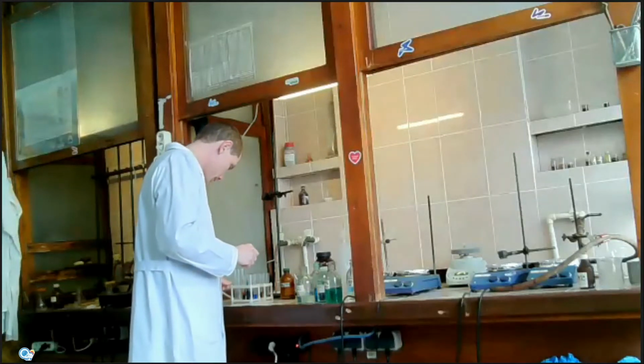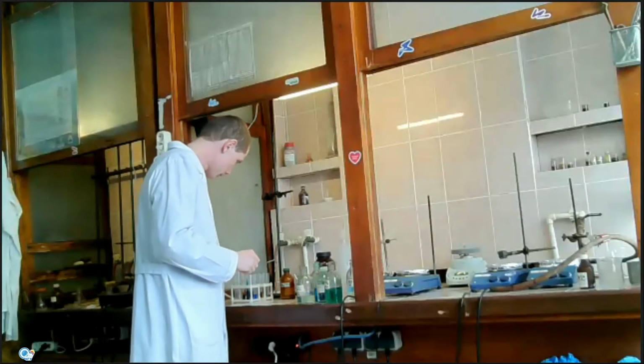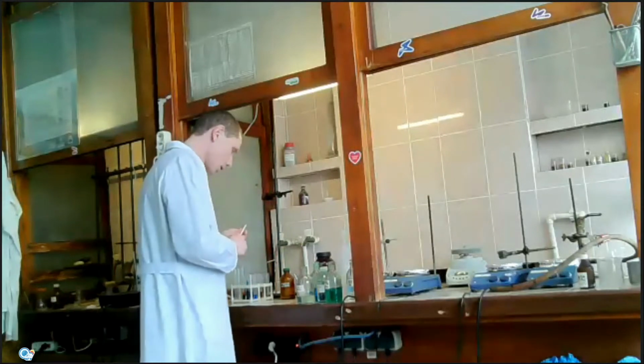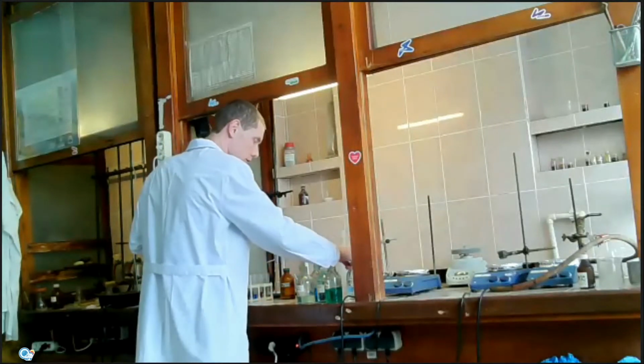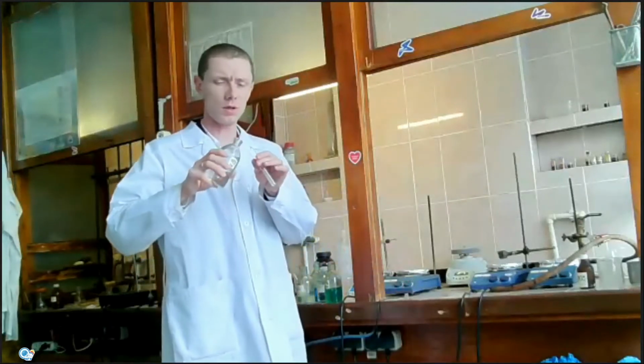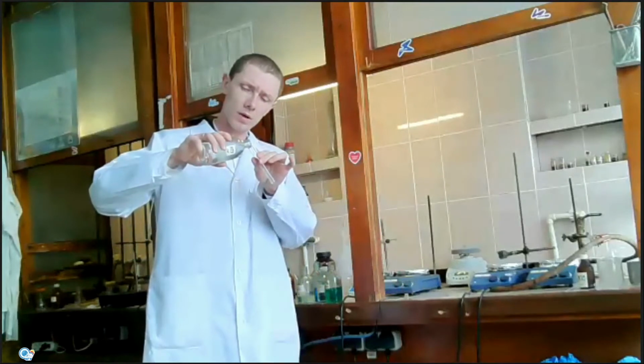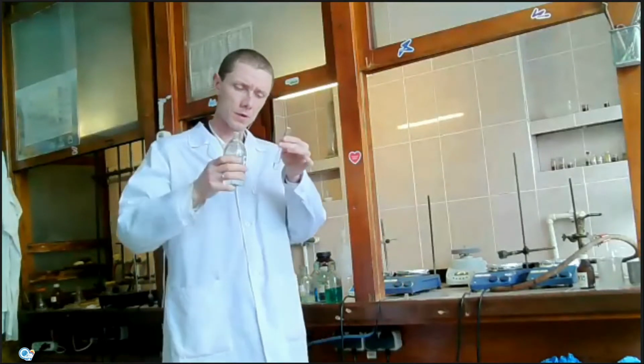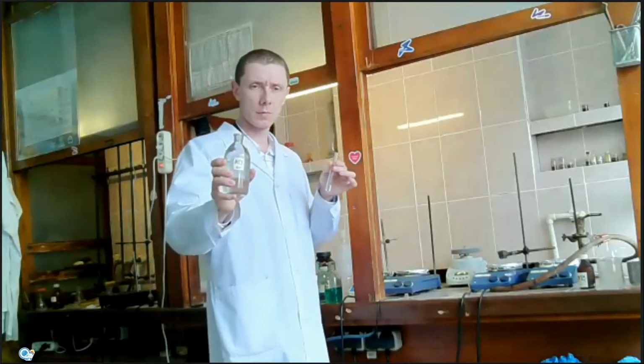Next experiment. I think you know that particularly all potassium salts are soluble in water. For example, I take potassium chloride.